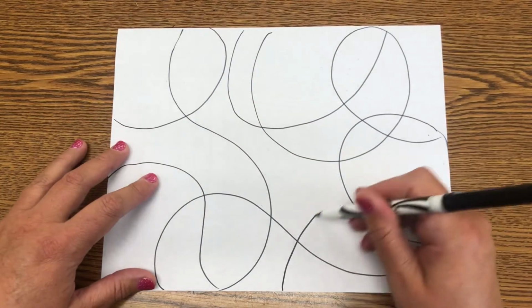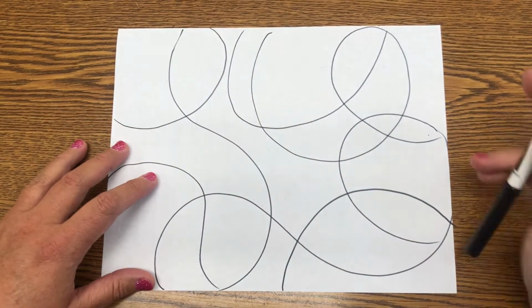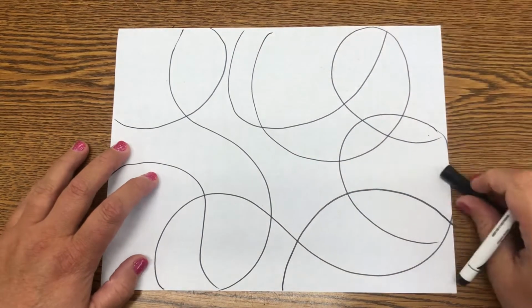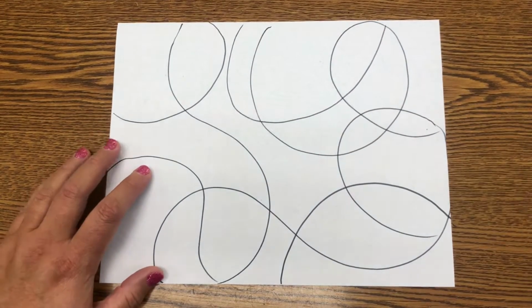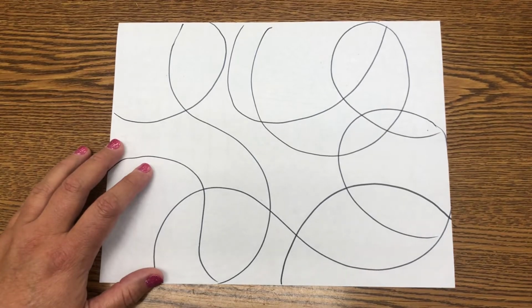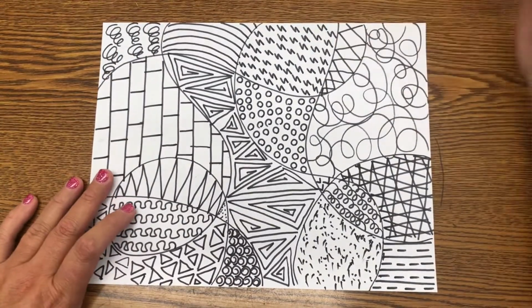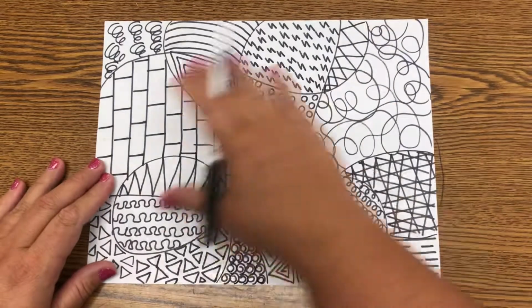All right, I like more sections because it makes the section smaller. If I only did a few loops, I would have, yes, less textures, but huge areas that I had to fill. So the more loops you have, the more textures you get to use, and the more often you get to change it up. And this is the end result.